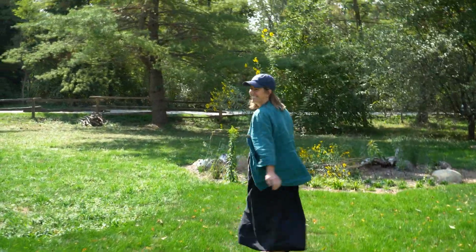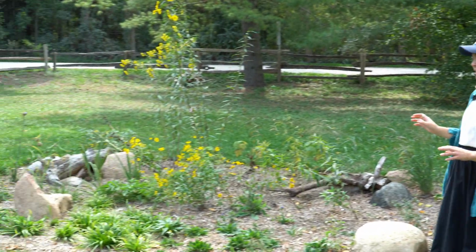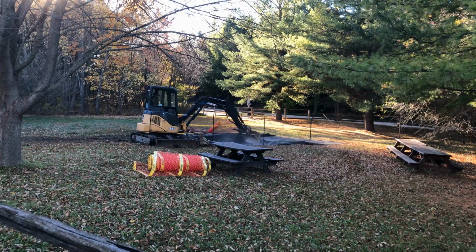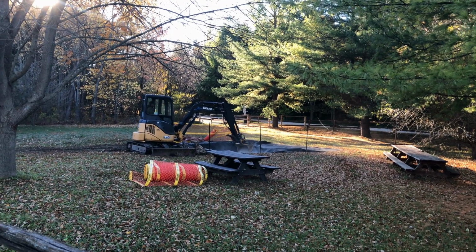So behind me here, you'll see our feature rain garden at Kawartha Conservation area. This rain garden is filled with over 150 different plants of diverse species that will bloom throughout all different seasons of the year. But one of the most exciting features of this rain garden is something you may not see underground.